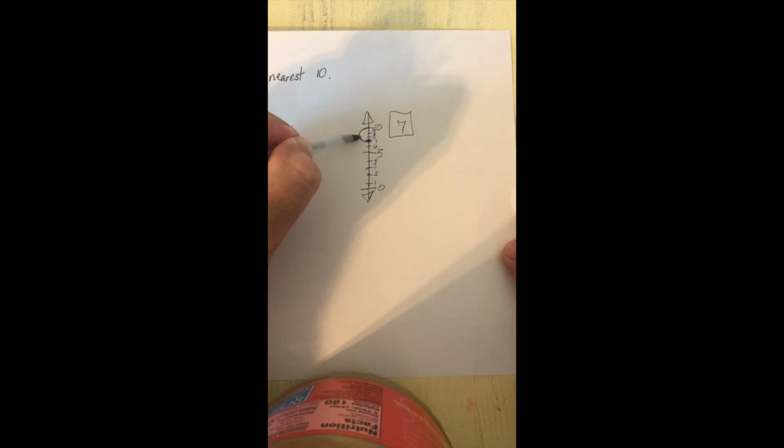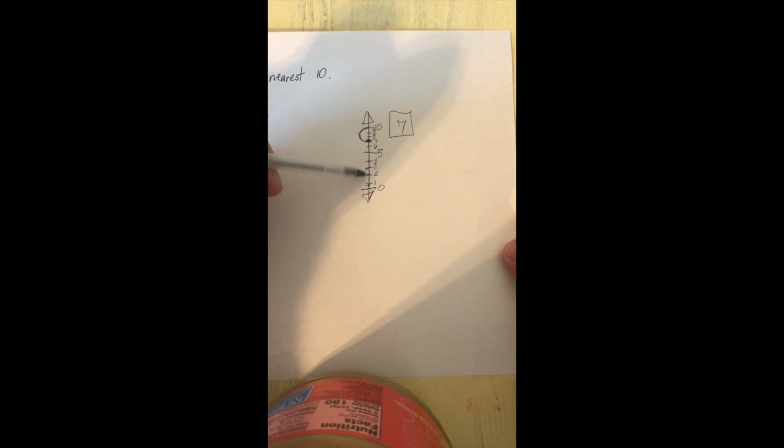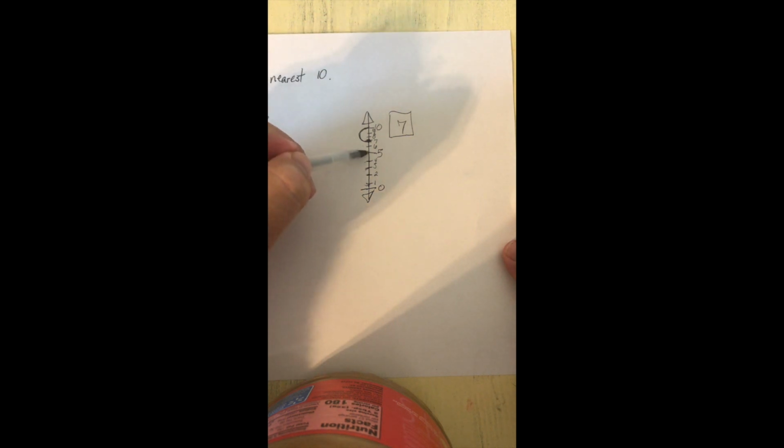Okay, there's a little rhyme that Miss Chapman taught me last year whenever I was doing my first year teaching. The rhyme goes like this: 5 or more, raise the score. 4 or less, let it rest. So if you're over 5, you're going to raise it up to 10. If you're under 5, 4.9 and below, you're going to let it rest down to 0.